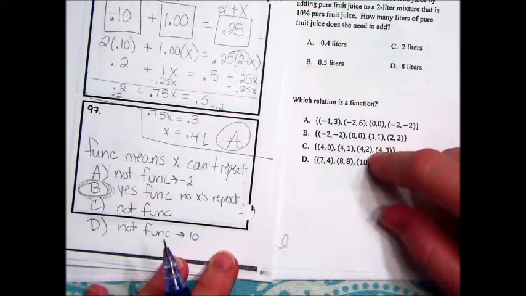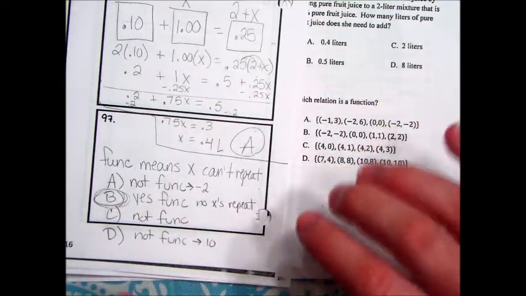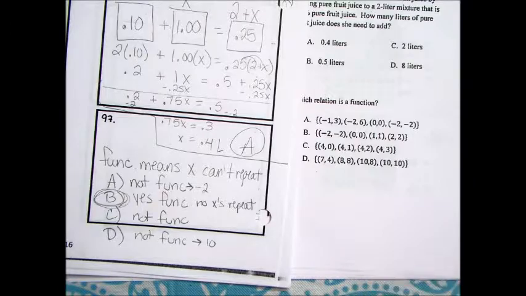Guys, look this problem over. Please study it, review it. This is an easy one to get credit for, but it's also easy to forget.